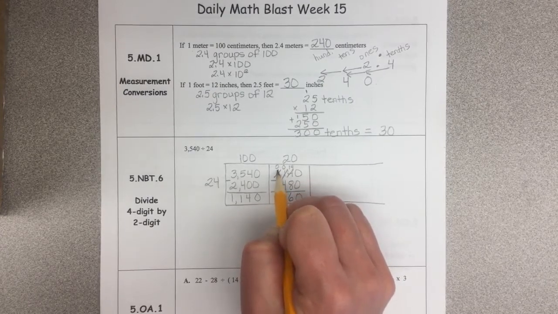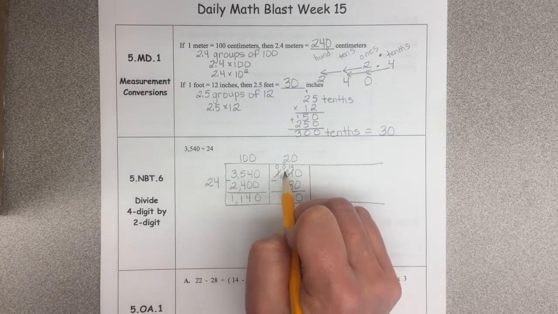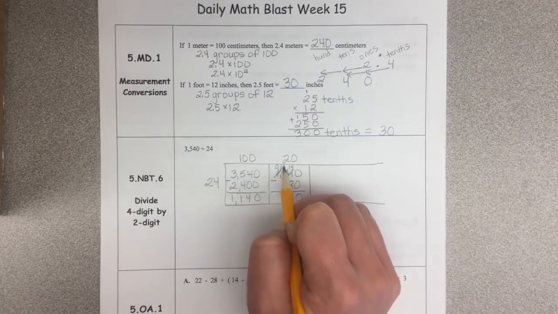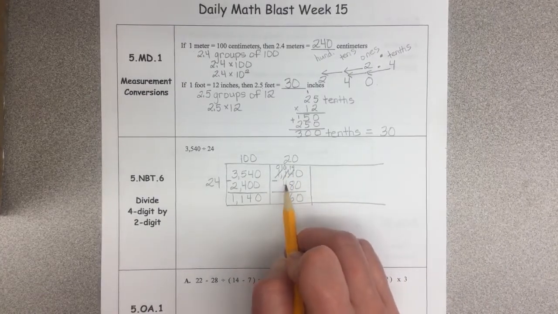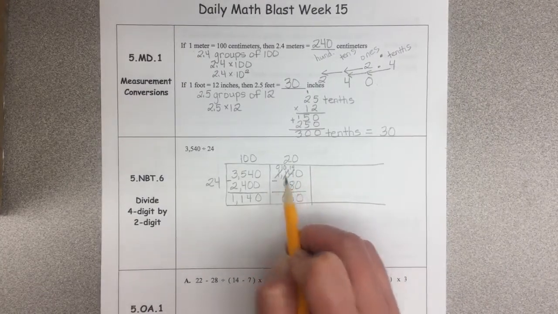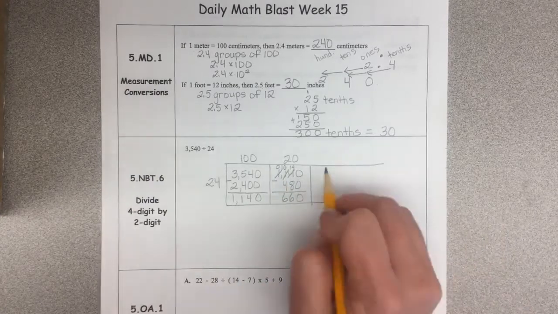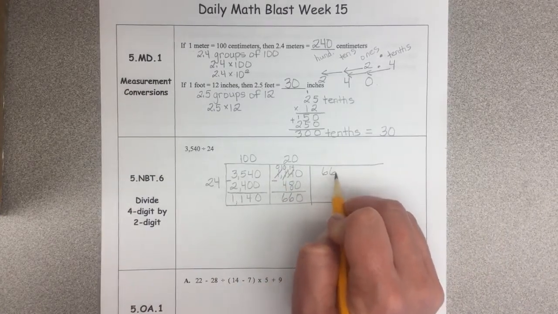That leaves 0 thousands here. And the 1,000 I'm borrowing is going to decompose to make 10 hundreds. Plus the 0 that's there, that's why that's a 10 there. 10 hundreds minus 4 hundreds is 6 hundreds. And 0 minus nothing is 0. So my new target number is 660.